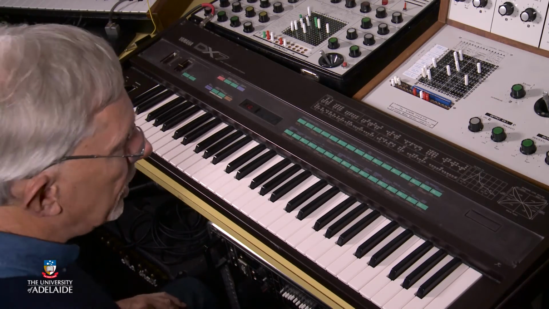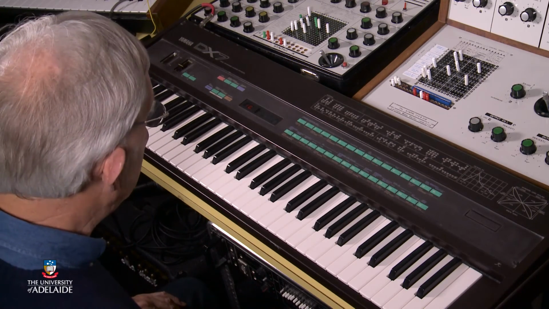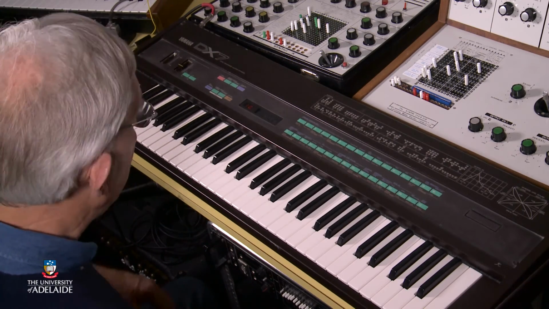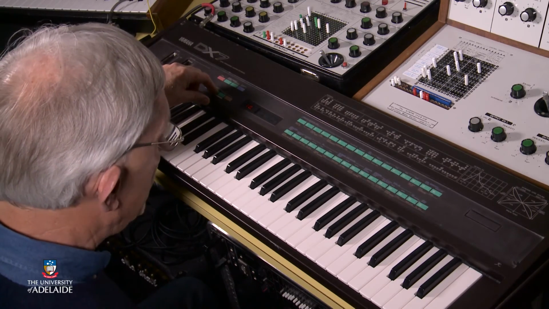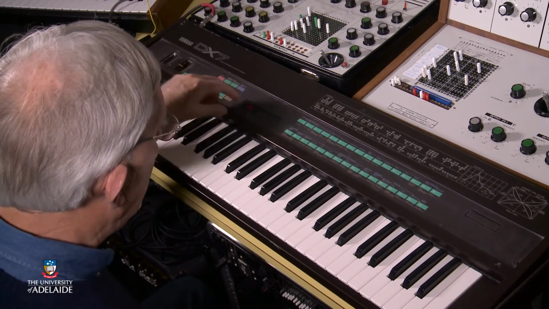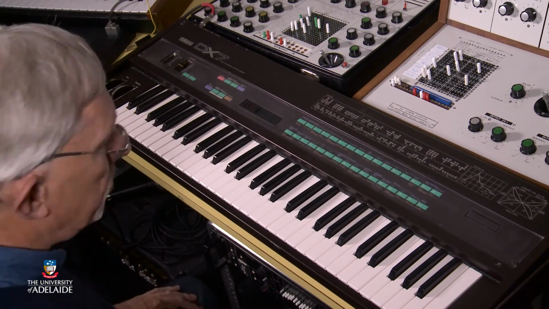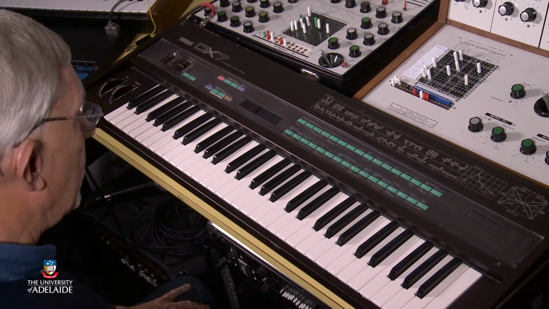Of course, this machine is capable of a great deal more than that. And it was well known in particular for producing percussion sounds, which were much more difficult to synthesize on analog synthesizers.